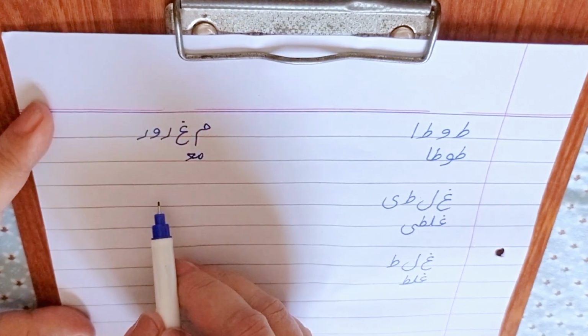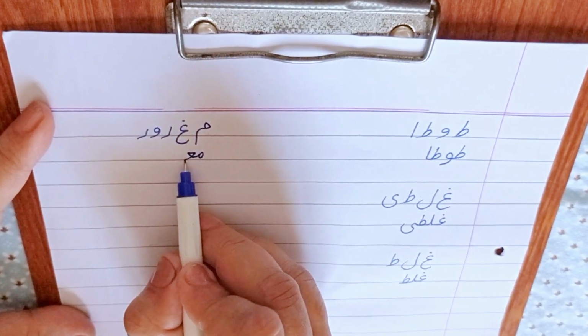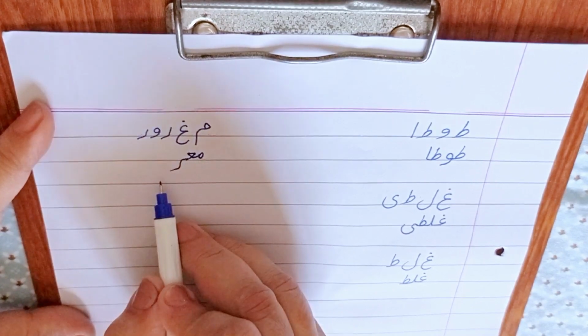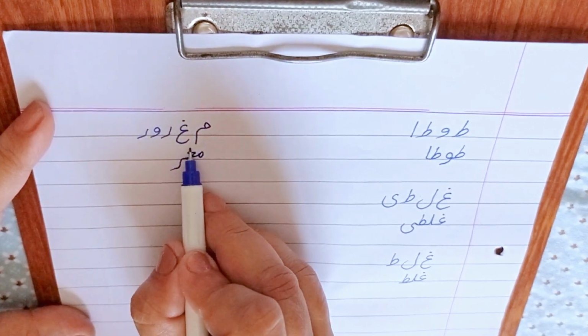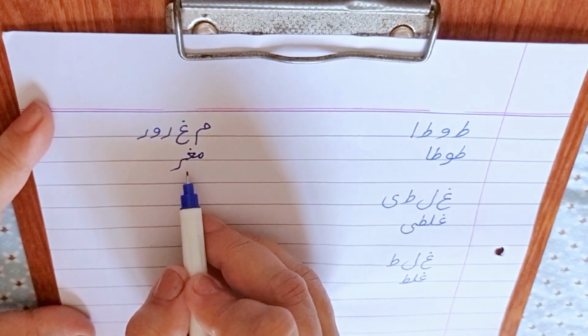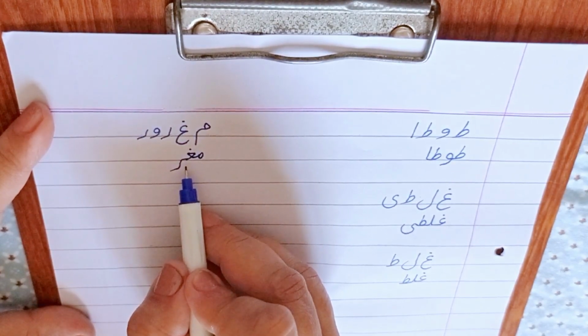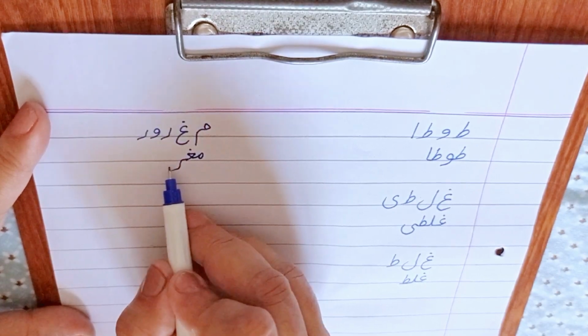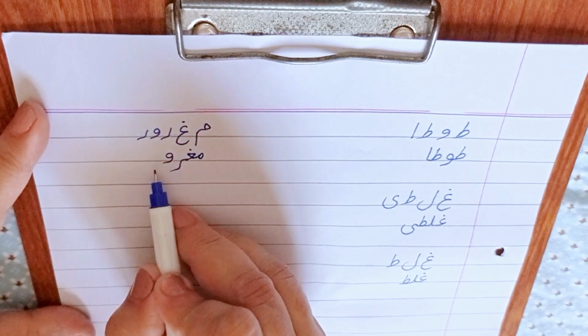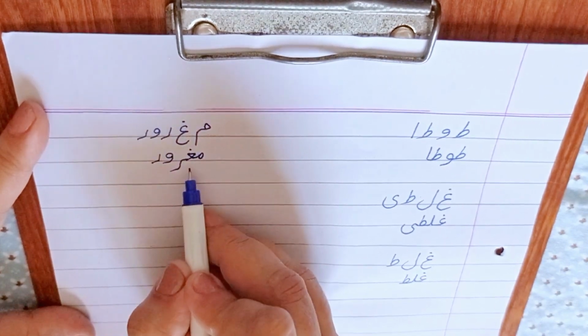Actually this is the short form of ghain. Okay, and then you will connect it with ray. So this is ghain. This is how ghain is written when it comes in the middle, or if ain is there. Ain and ghain both are written in the same way. Three letters we have written, and now vaw and re.